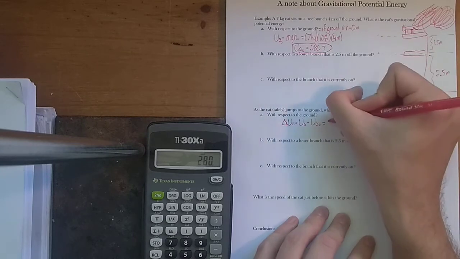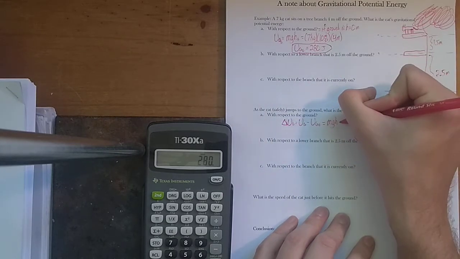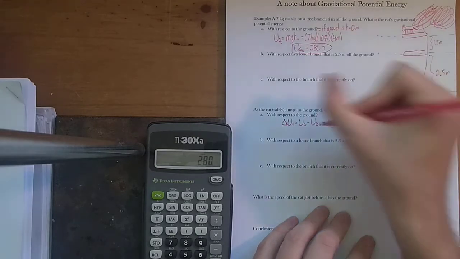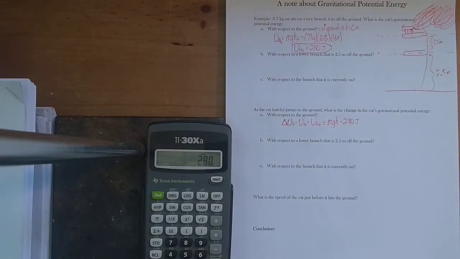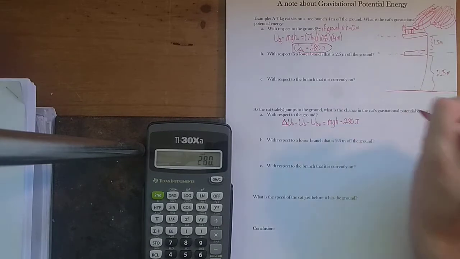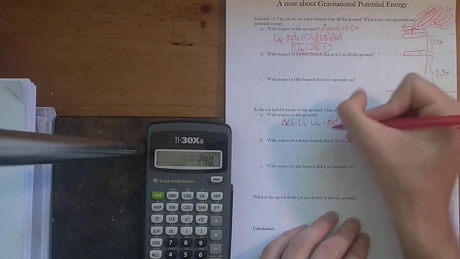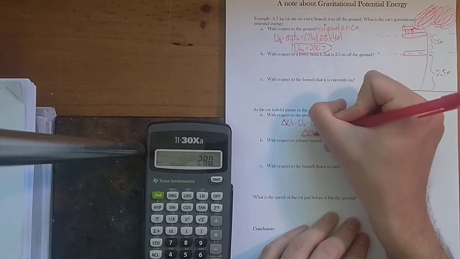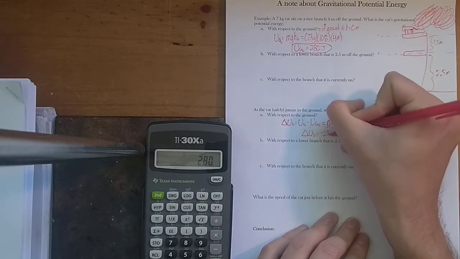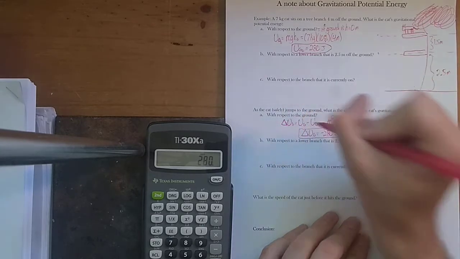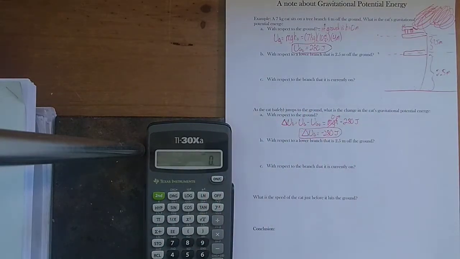That will be mgh minus the initial 280. If it's at the ground and h equals 0 at the ground, then h is 0, and this whole thing becomes negative 280 joules. 0 minus 280 is negative 280.